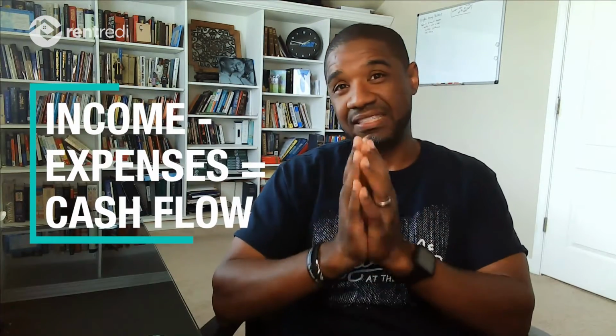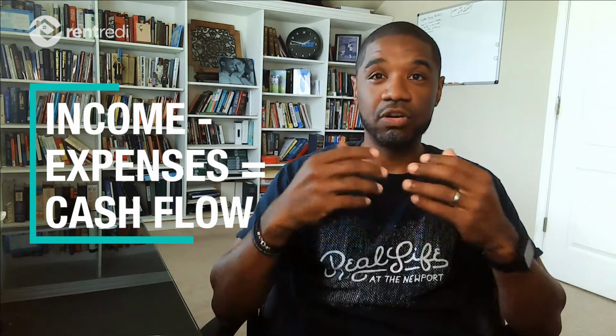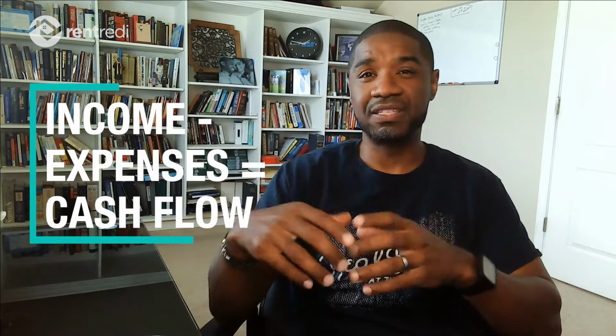It's very simple. It's income minus your expenses, right? So all we're going to do today is go through the sources of income, which for us is going to be rent. And then we're going to look at all the different expenses you would typically have on a property. And at the end of it, when we add up the income and subtract the sum of the expenses, it's going to give us an estimate of our monthly cash flow.